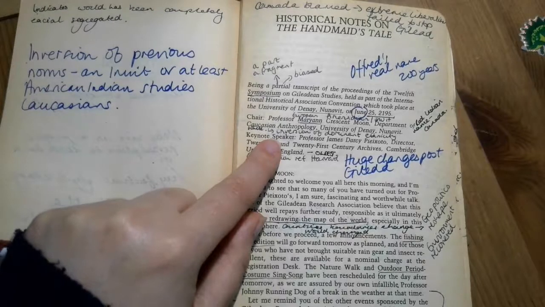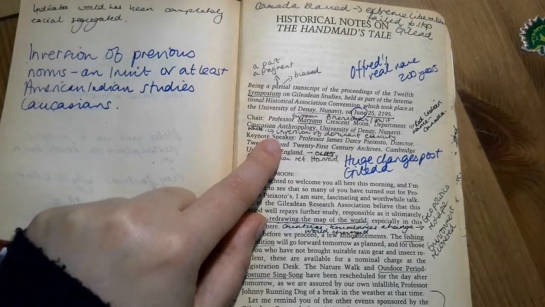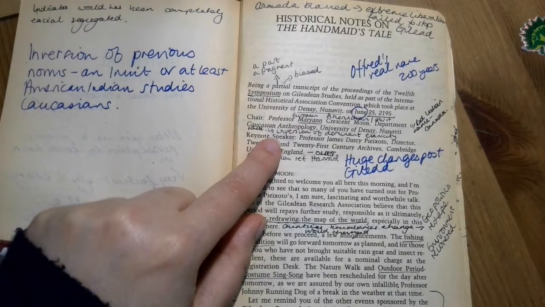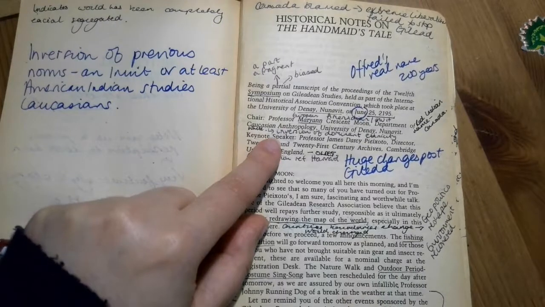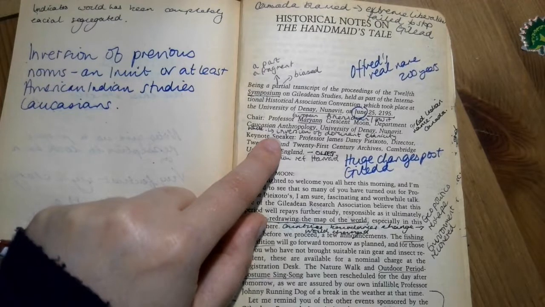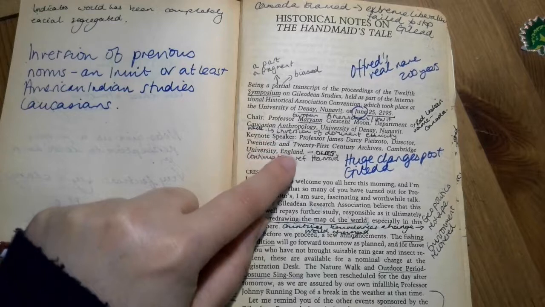And so we might have the idea of African American studies, and you'll know that in this country we have entire universities dedicated to Orientalism and Asian studies. And so we have this idea that in order to create a department of Caucasian studies, we may have seen an inversion in the dominant norm of the white person being the majority ethnicity, because this appears to be part of the minority. And then Marianne Crescent Moon.